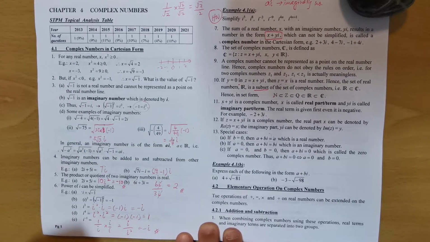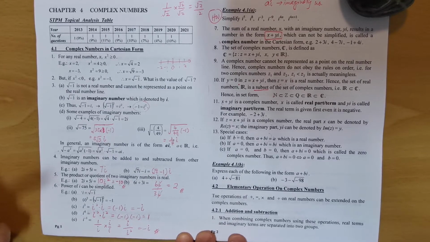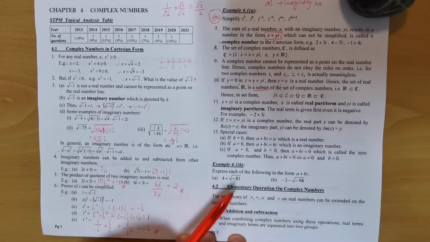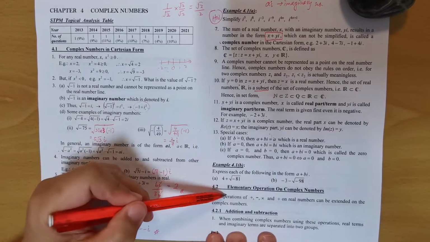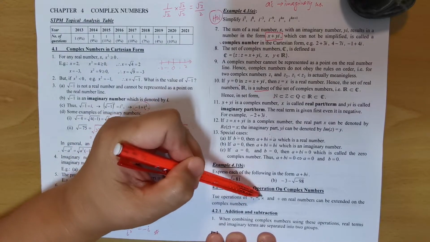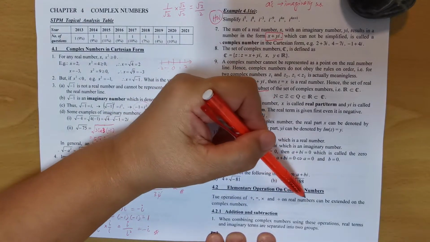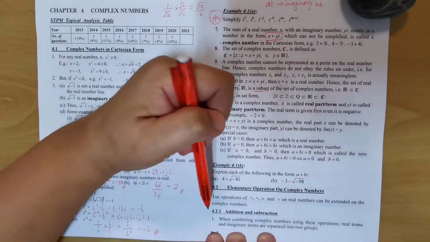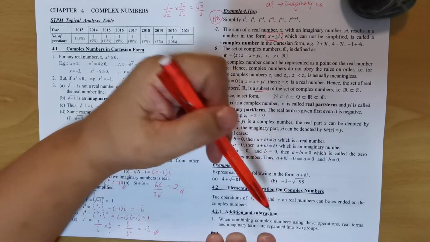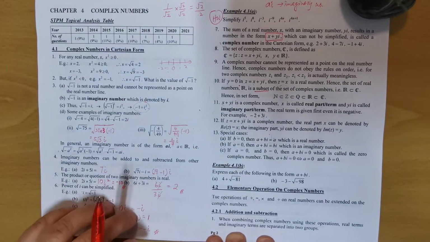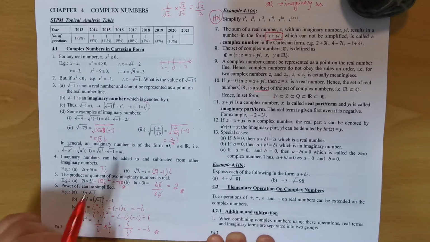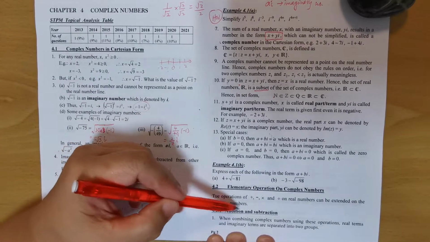Now we have learned the basic concept of complex numbers. Now we see some operations on complex numbers. 4.2, elementary operations on complex numbers. The usual operations of plus, minus, multiply, and divide on real numbers can be extended to complex numbers. All these four operations we can also do on complex numbers, but the way is slightly different, especially in division. So 4.2.1, addition and subtraction.